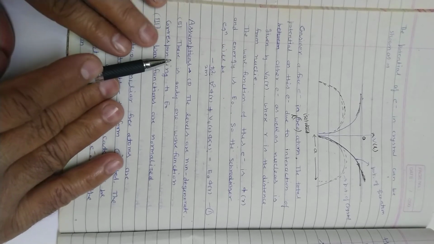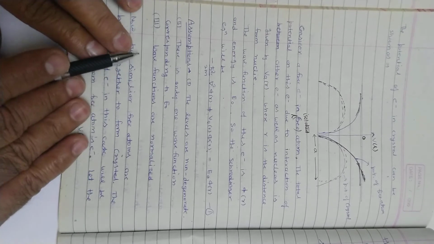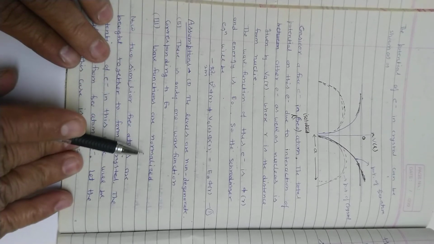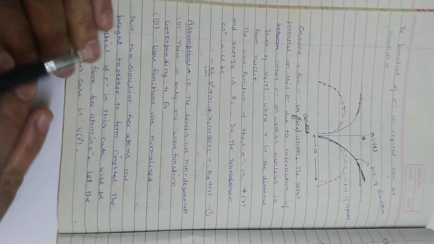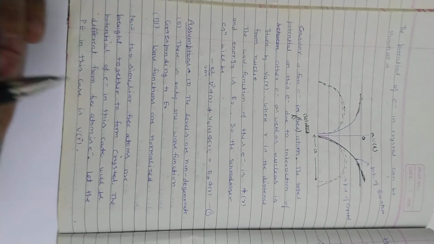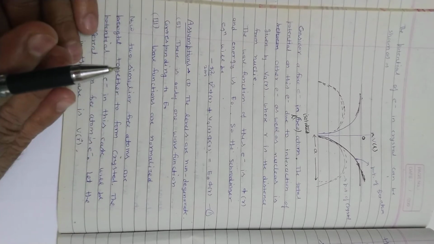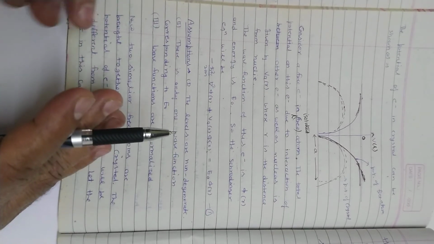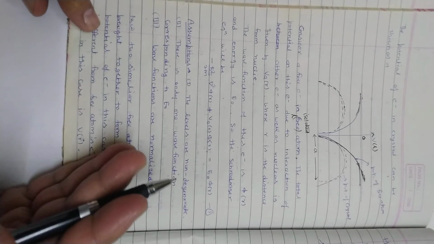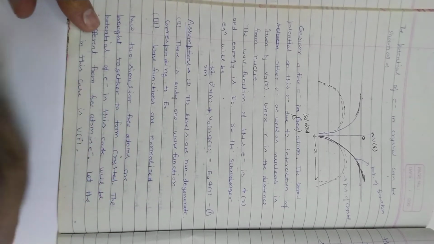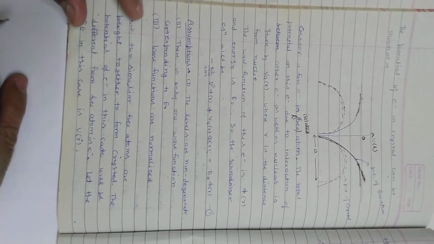We shall also consider that there is only one wave function corresponding to each energy, and wave functions are normalized. Normalization of wave function means that if you integrate the square of the wave function from minus infinity to plus infinity or over a given dimension, then the value must come out to be 1. And we all know that it represents the probability of finding an electron in a certain region.